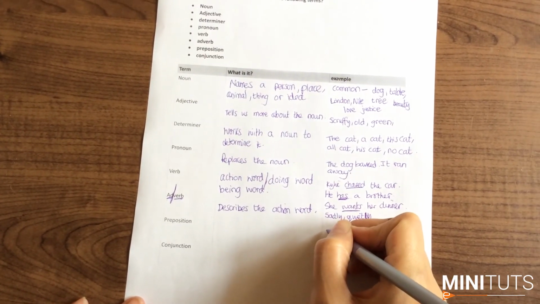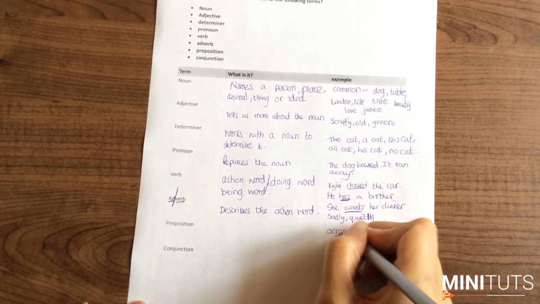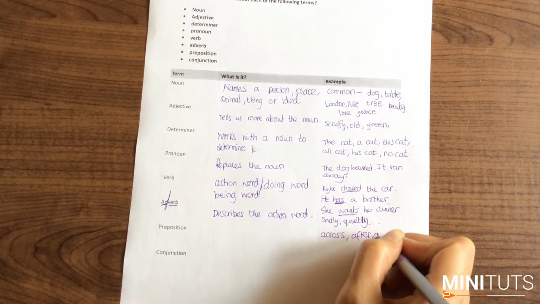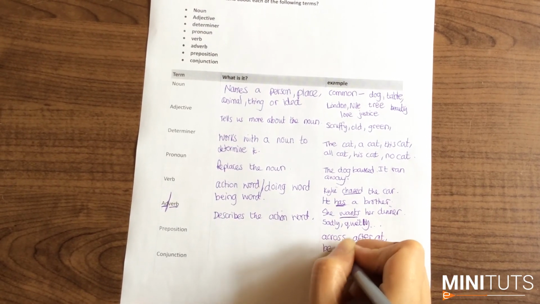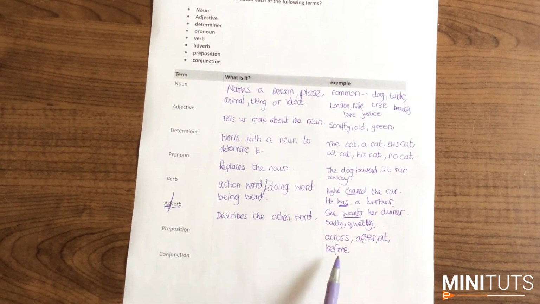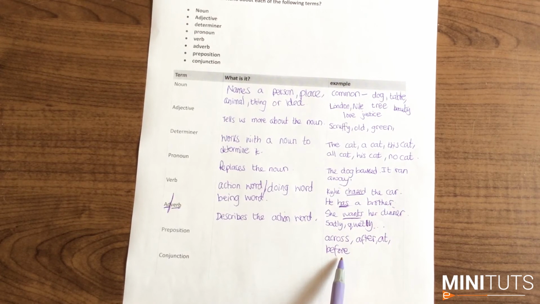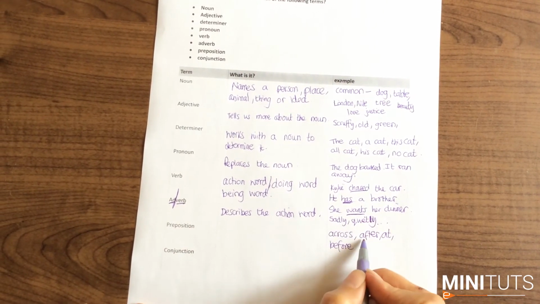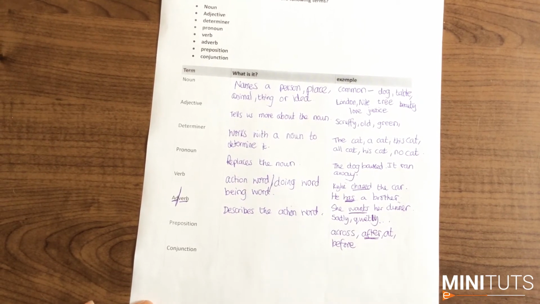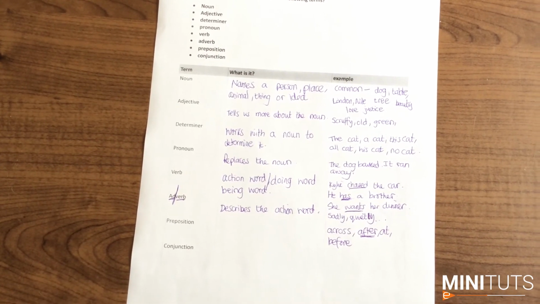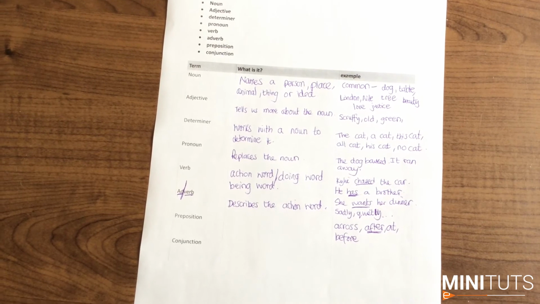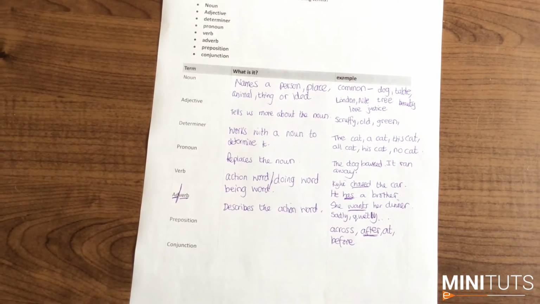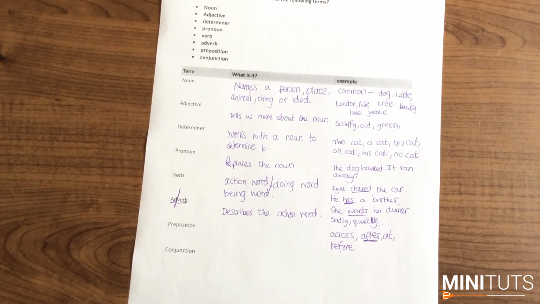So for example, across, after, at, or before. Okay, these words describe, so after is a time preposition. So you're describing the relationship between a part of the sentence in relation to when it happened. It was after, it wasn't before.